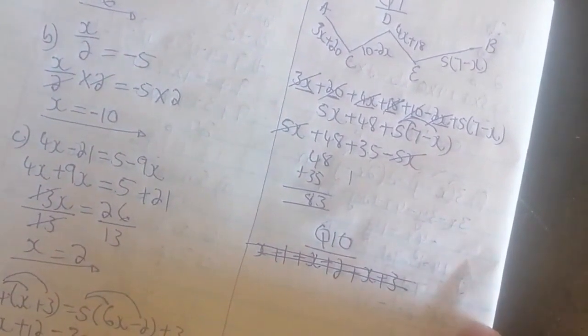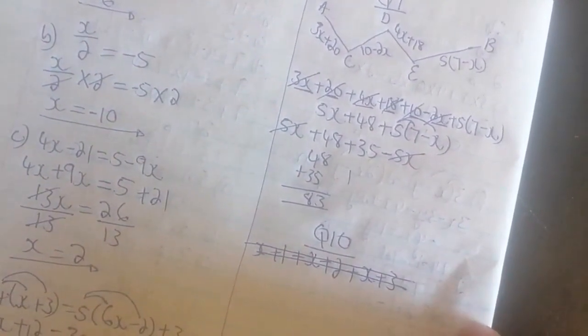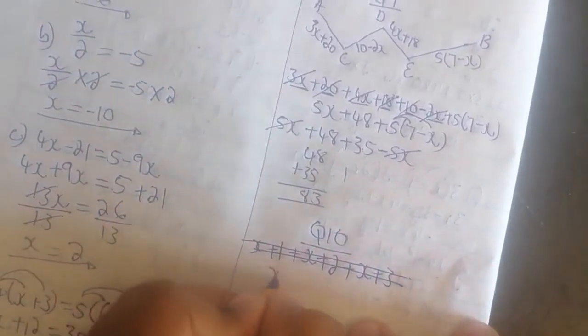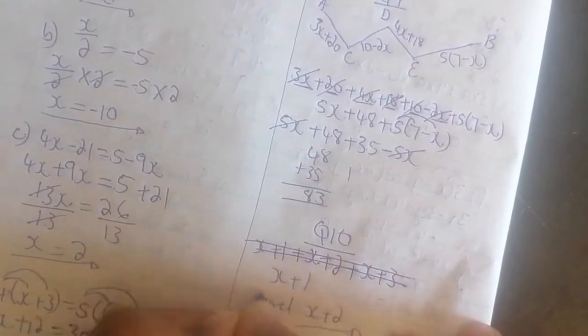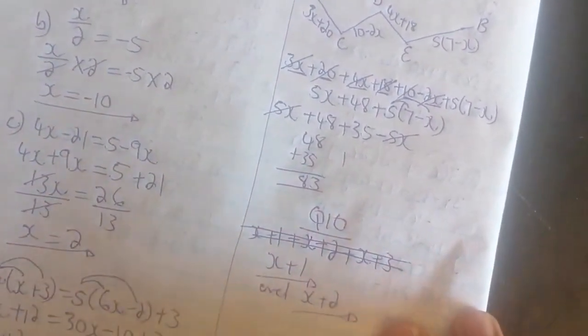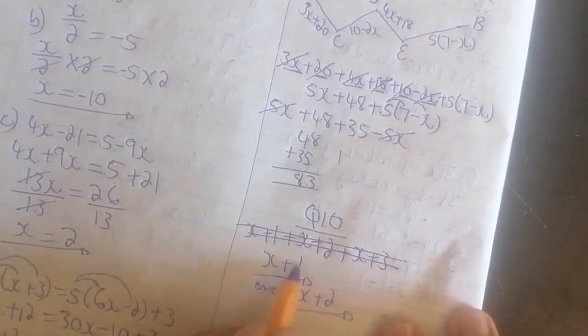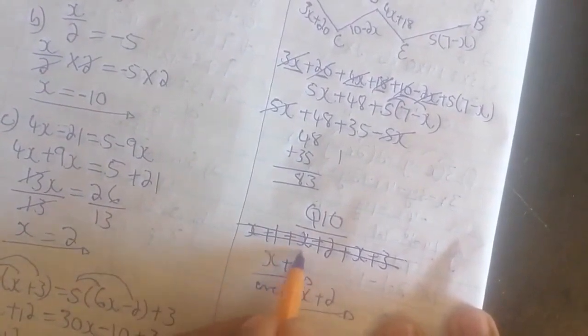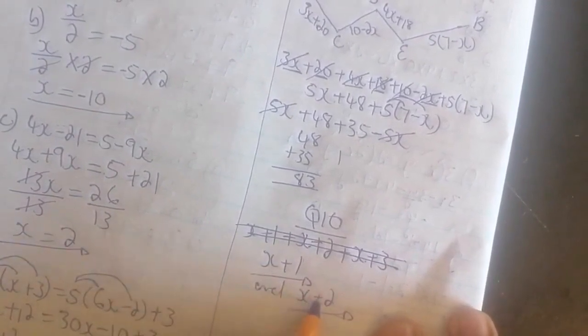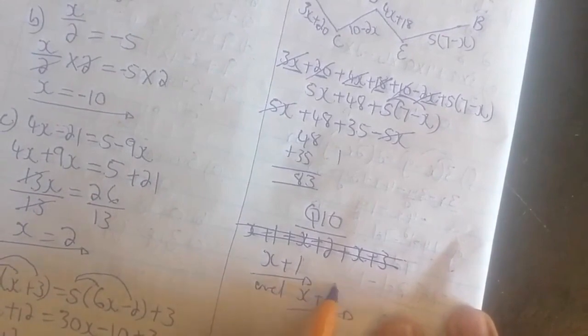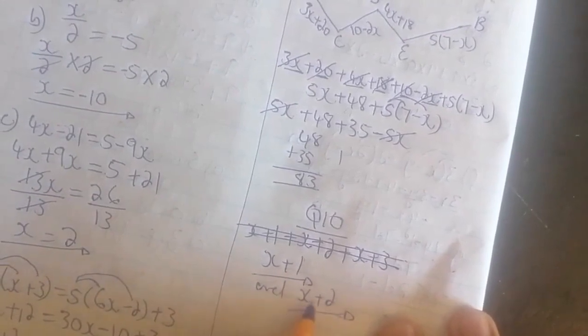That would be x plus 1 and x plus 2, because these numbers are consecutive. I can say x plus 1 because 1 is a natural number written in terms of x. And again x plus 2, 2 is a natural number written in terms of x.